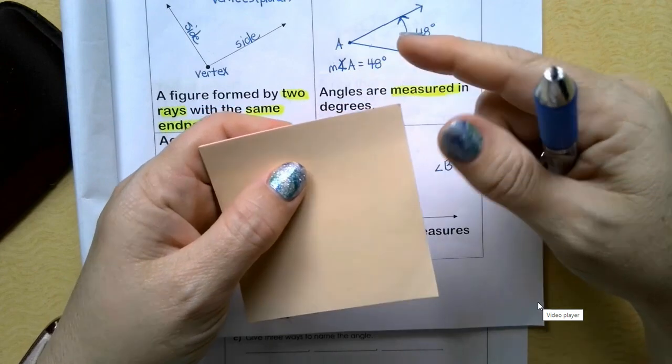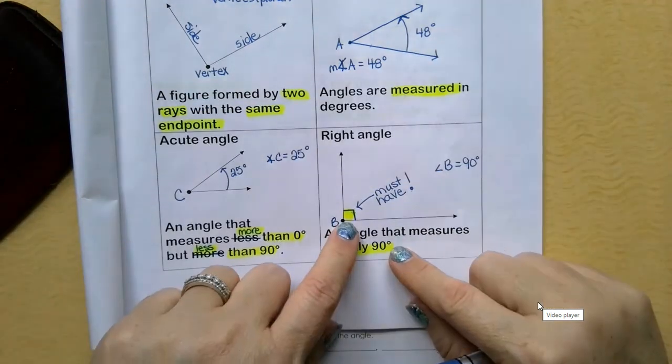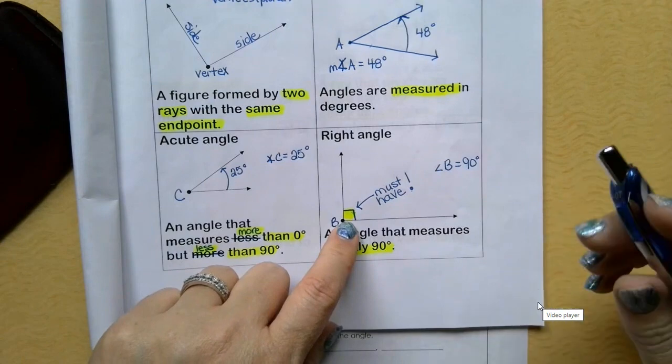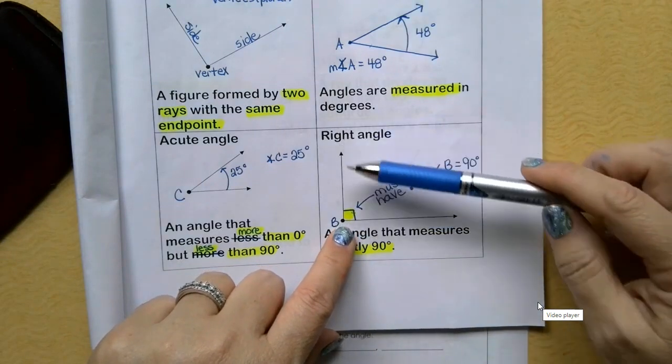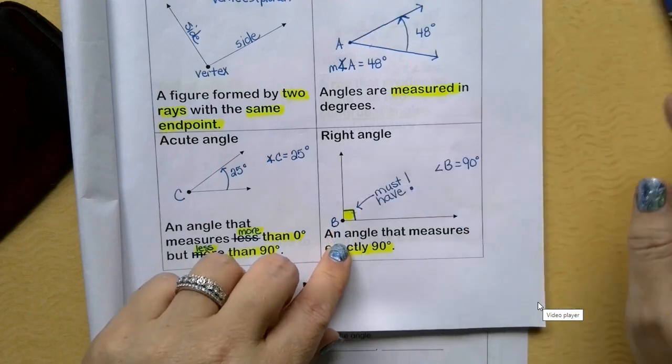If that little marking is not there, then unless there's some other wording that says it's a right angle, you don't know that it's a right angle. Right angles must have either the wording or the mark to tell you they're right angles.